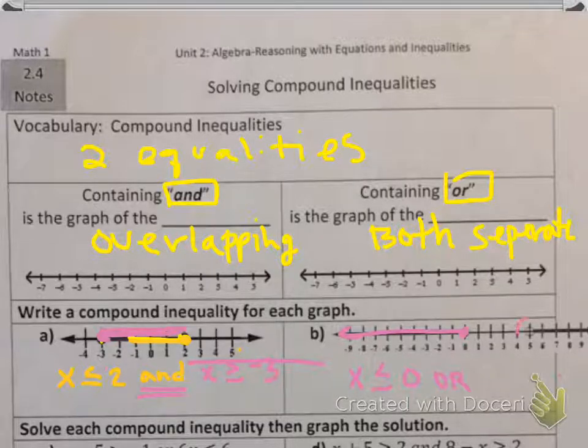And then over here, we know we're not going to have the equal to because it's an open circle, but we're at 5, so we're going to be greater than 5. So our x's have to be greater than 5. So we just wrote two inequalities there. We knew it was an or sign because they were separate inequalities going in opposite directions.